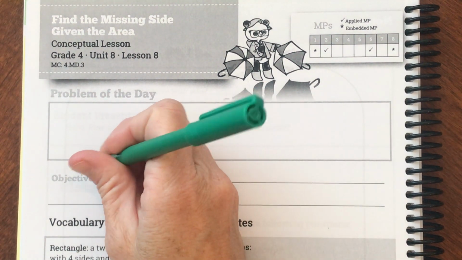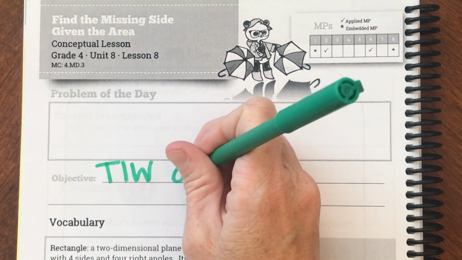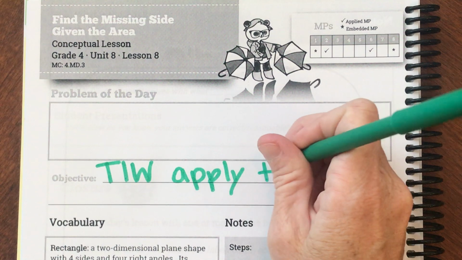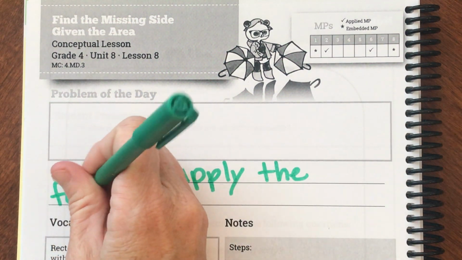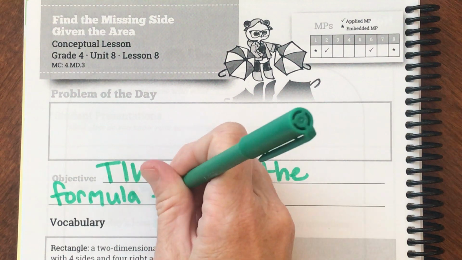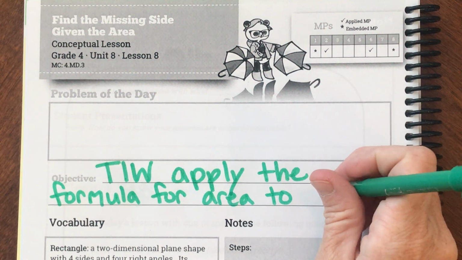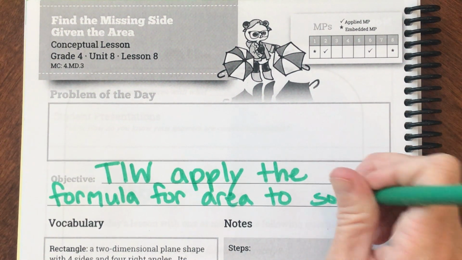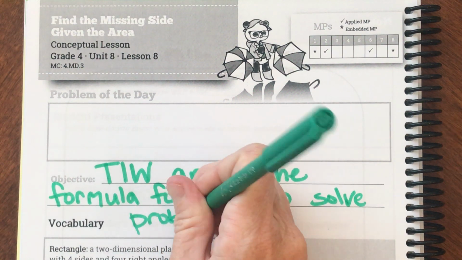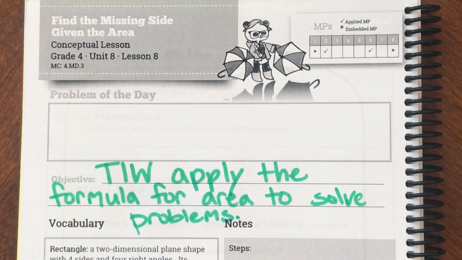And our objective today is I will apply the formula for area to solve problems. Okay, so let's talk about what that means. In our last lesson, we learned the formula. Now we're going to apply it, which means we're going to use it. So we're just going to be using the formula for area to solve our problems. That's what that apply means.